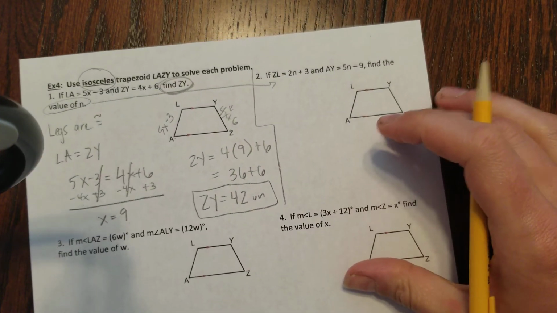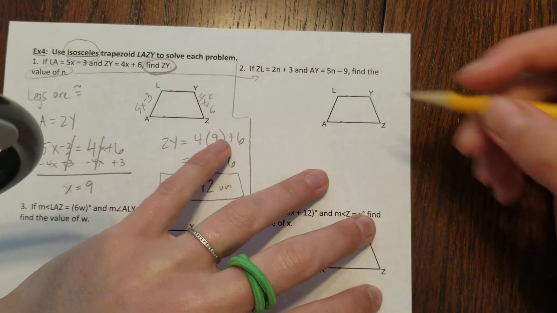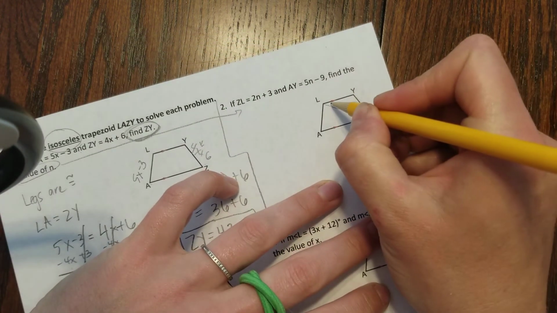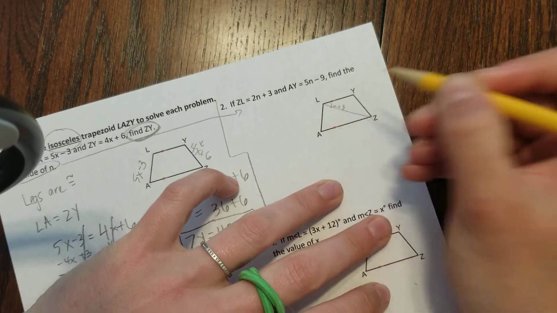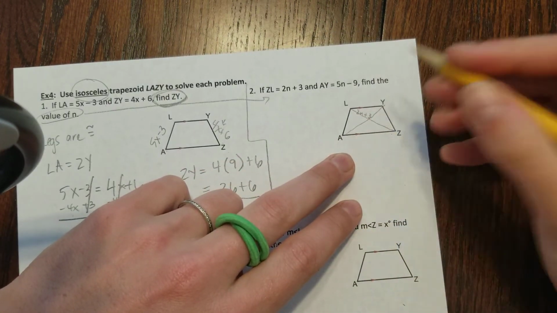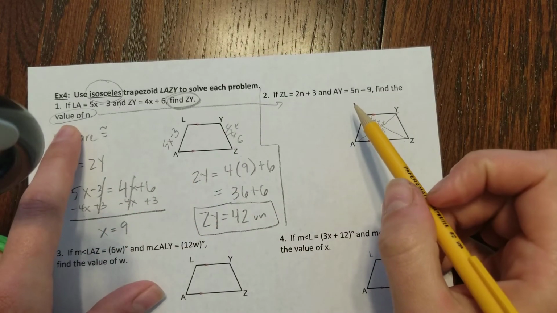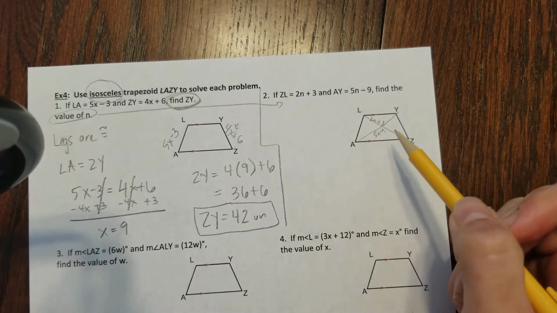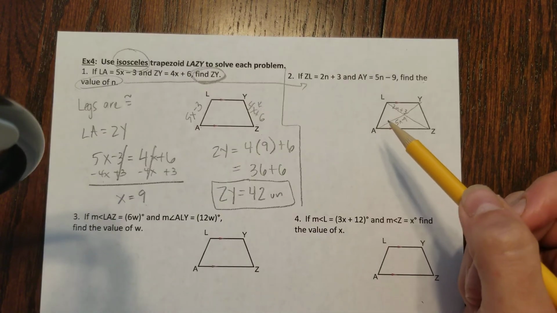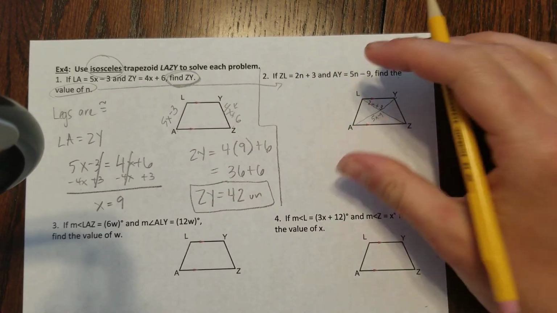All right, number 2. ZL is 2n plus 3. So this whole thing, I got to draw it in, it's not in here, is 2n plus 3. And AY, got to draw that one in too, is 5n minus 9. So that's where this comes in. We're going to find the value of n. So this time we're just looking for the variable. We're not looking for the length of the diagonals, which both ZL and AY are diagonals.